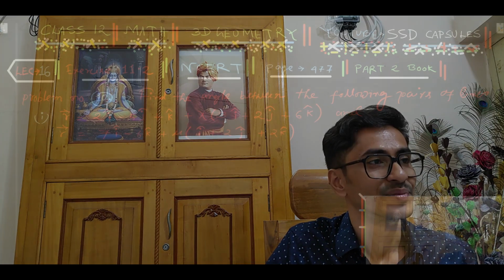Problem number 10: find the angle between the following pairs of lines. Number 1: r vector this, r vector this. So equations of two lines are given, and we have to find the angle between them. In this problem we are going to use the concept we have learned in lecture number 9. So please go through lecture number 9 and come to this problem, then you can solve this problem very easily. So here, solution.